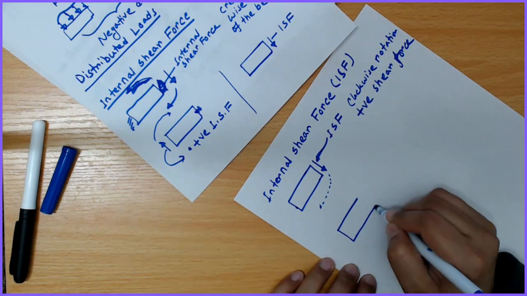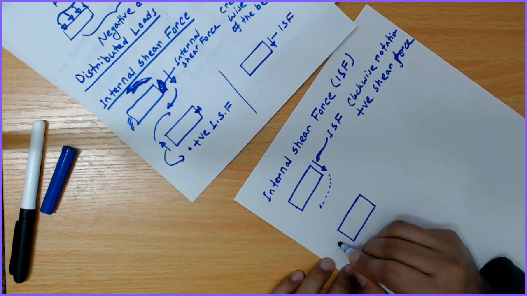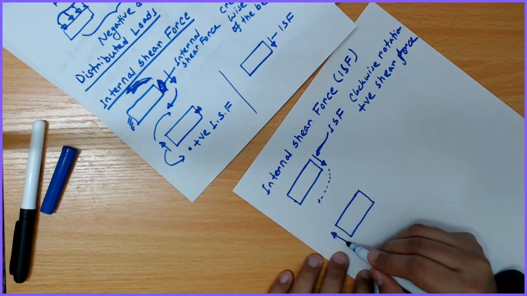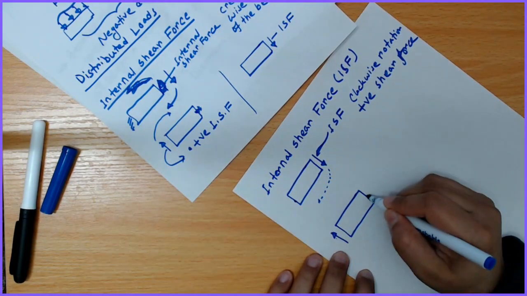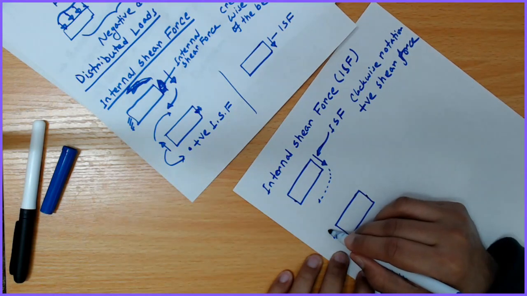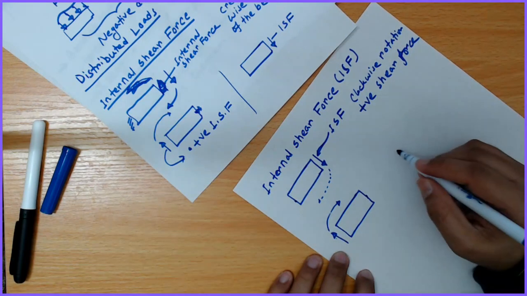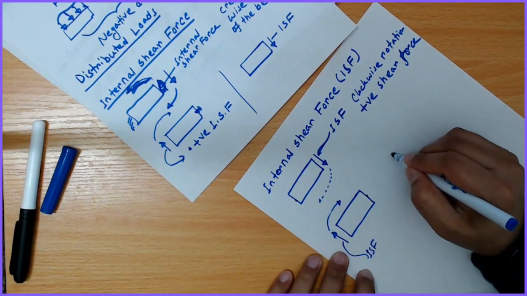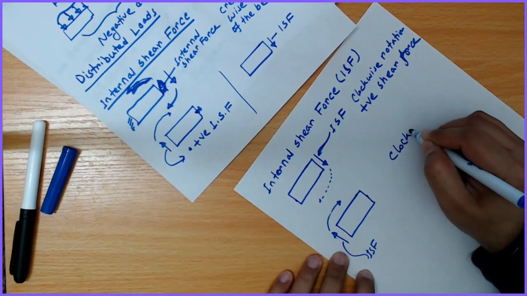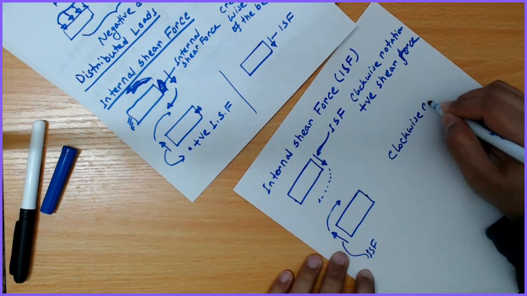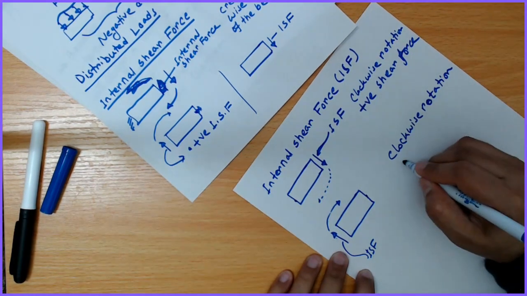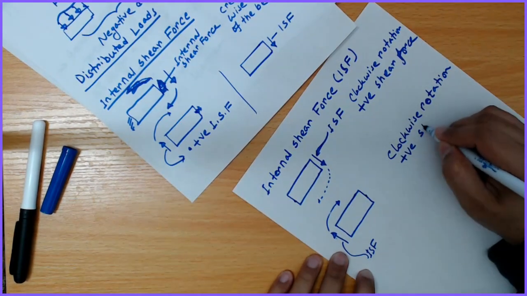And in this case the shear force at the other face, its direction is upward and it is fixed. If I take a moment with respect to that point, if it rotated in that direction, this is also ISF, internal shear force, and it also creates a clockwise rotation, and this is a positive shear force.